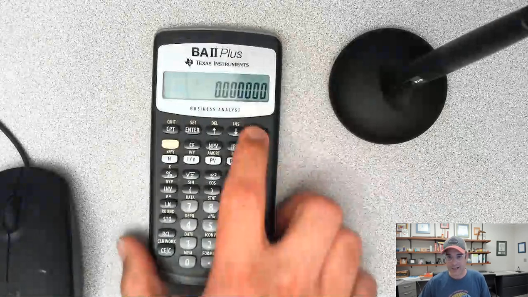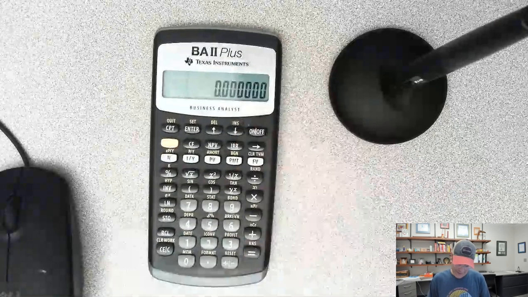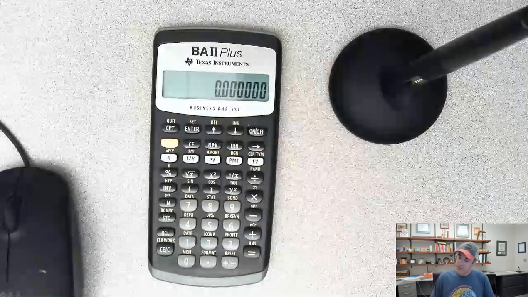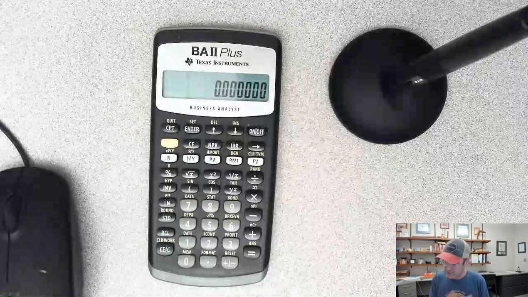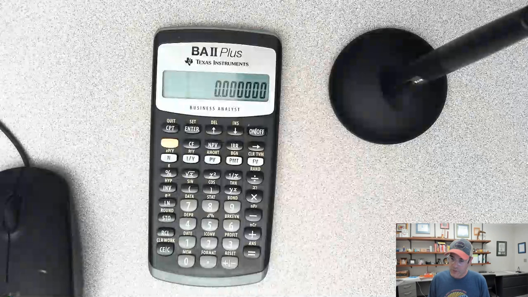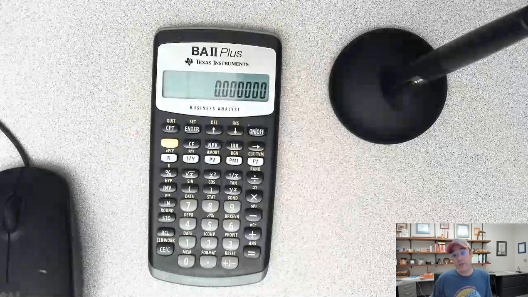So let's start with the on-off. Pretty simple, but I got to talk about it. You know how to do that already, right? Just make sure your battery is working. So again, this financial calculator is very similar to the one that was the focus of the second video, the BA2 Plus Professional. So let's start with adjusting the decimal places because that's something that we need to know how to do.